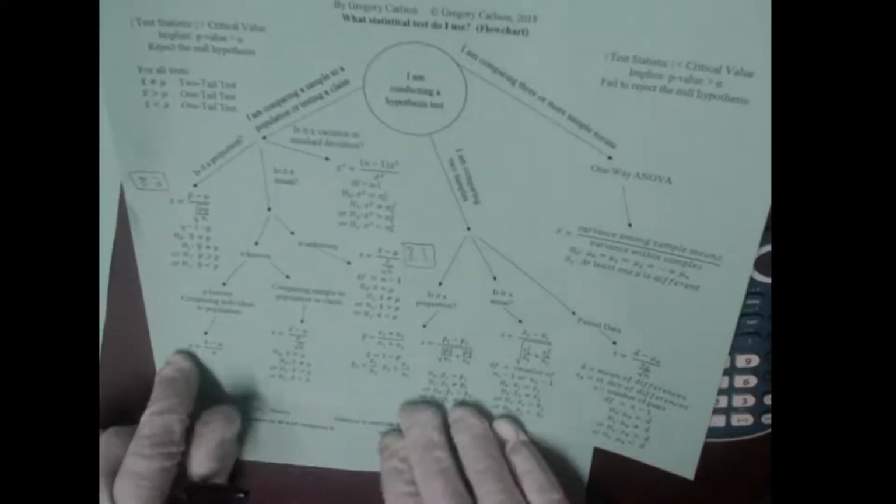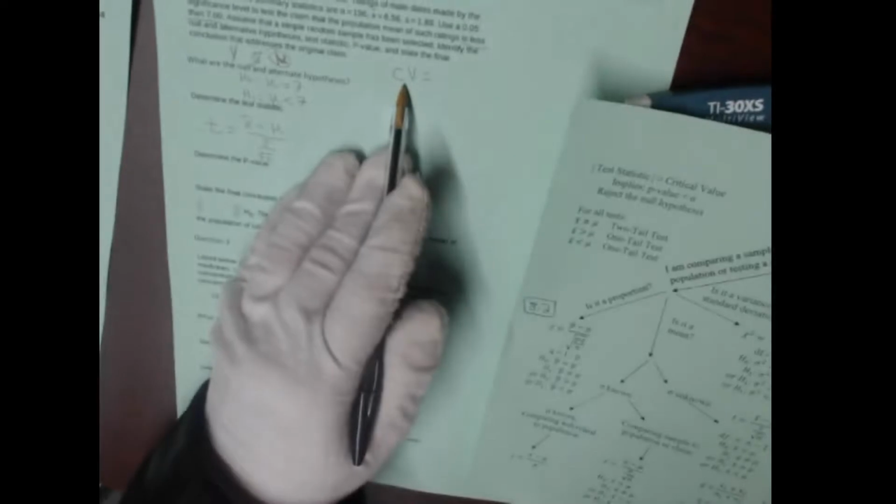So notice that it's t equals. If we do know sigma, then it becomes z equals. But since we don't know sigma, it's t equals. So let's write it down. t equals x bar minus mu divided by s divided by the square root of n. Okay, there's our formula. So to find our critical value, we need to use a t-table.